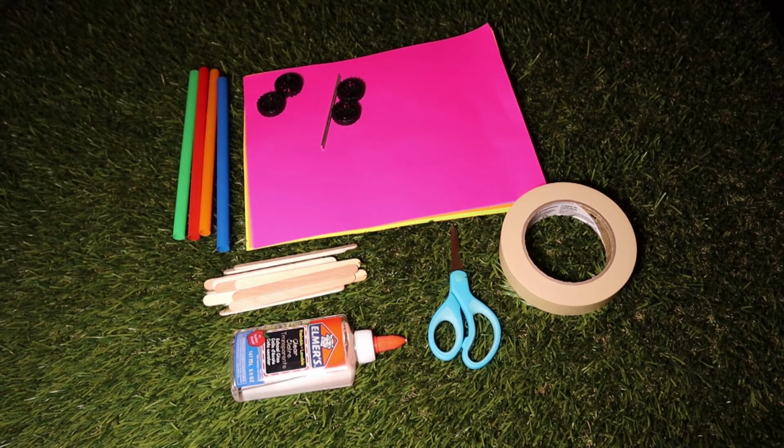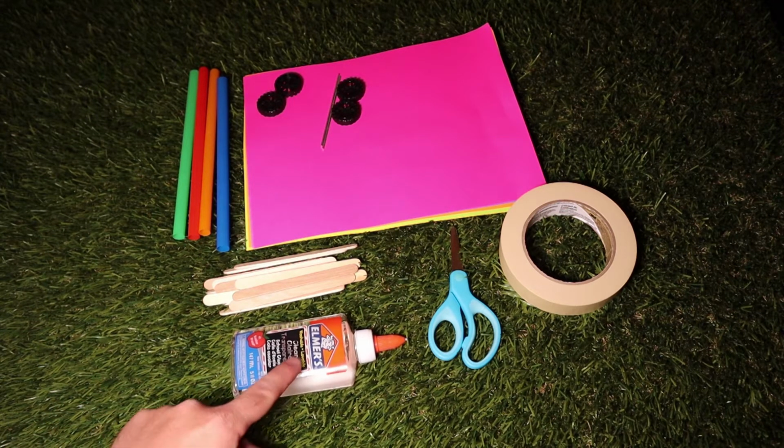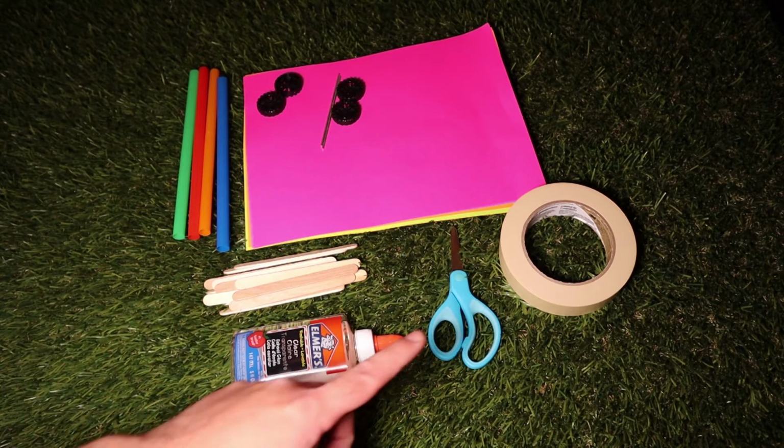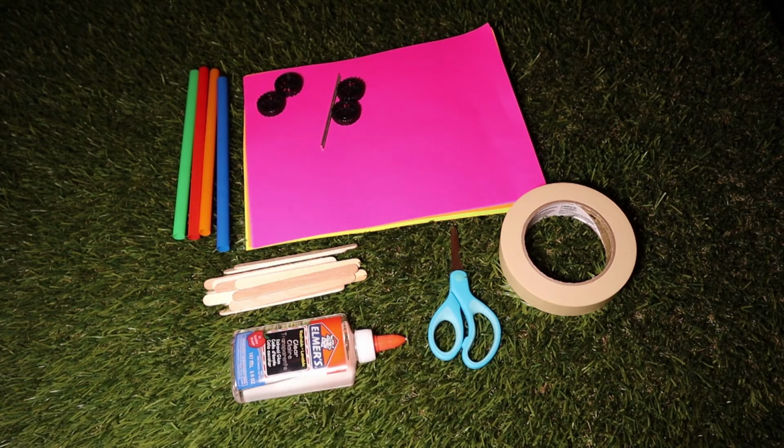And remember everyone, you can only use the following material. You can use glue or masking tape to put your parts together, and you can use the scissors to cut your parts. You must have wheels and wings for your paper car airplane.